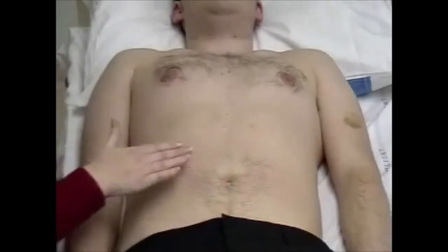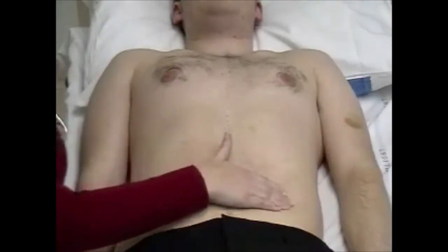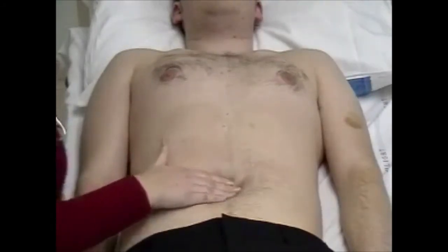Have you got any tenderness in your tummy? No. Can you let me know if anywhere's tender? Okay. Lightly palpating in each of the 9 areas of the abdomen.